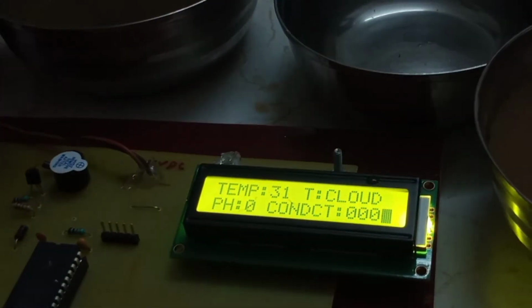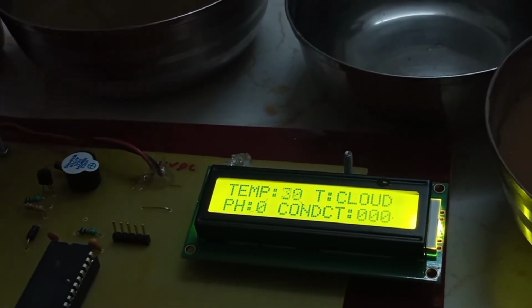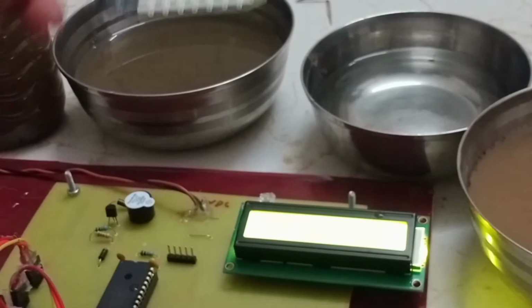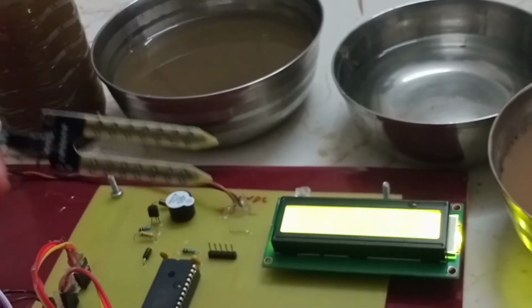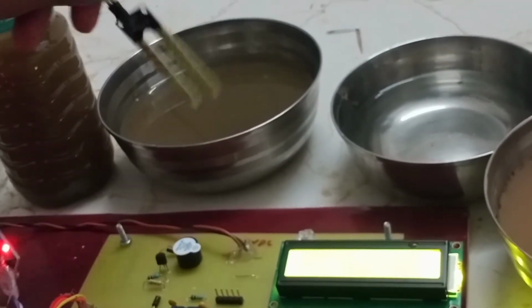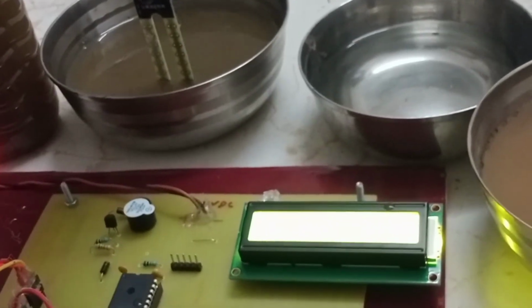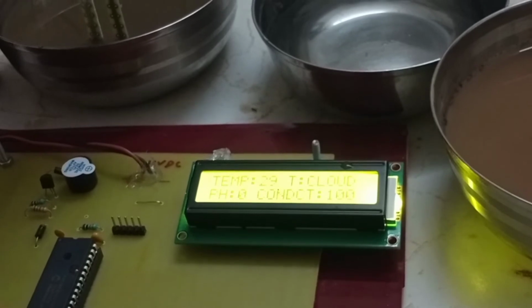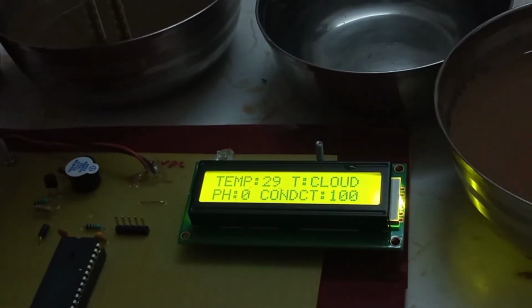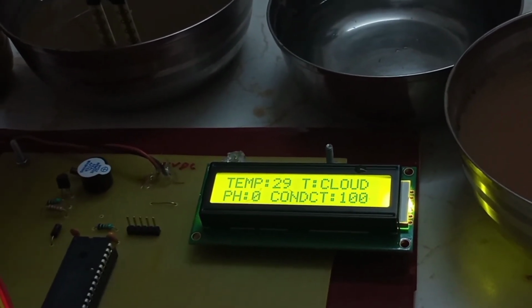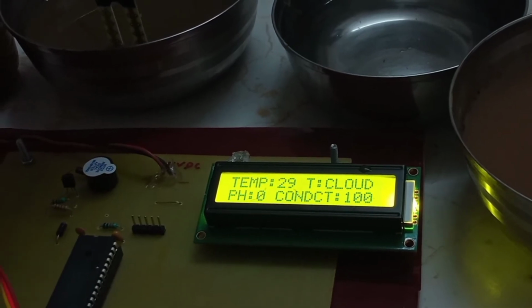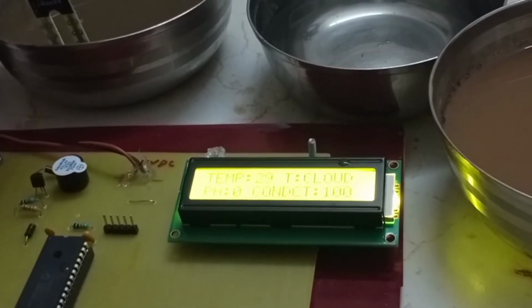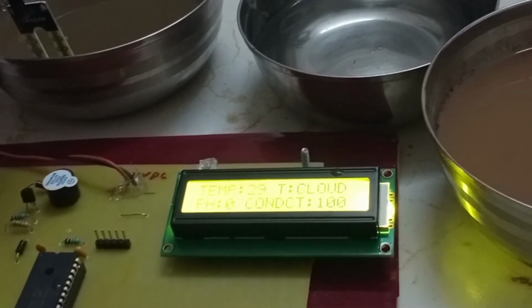It shows the temperature of this water is 31. We check the last parameter. It is the conductivity of water. It shows the conductivity of this water is 100.